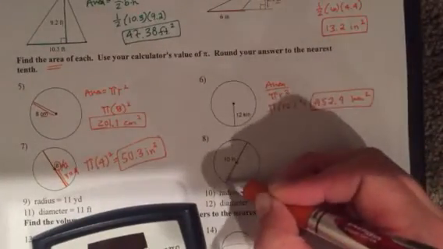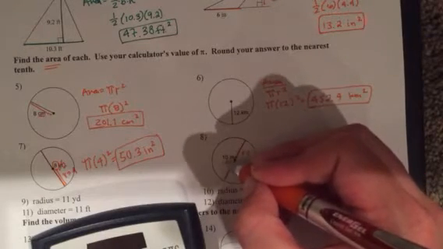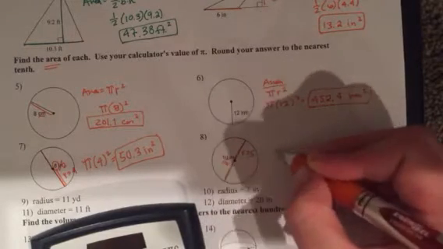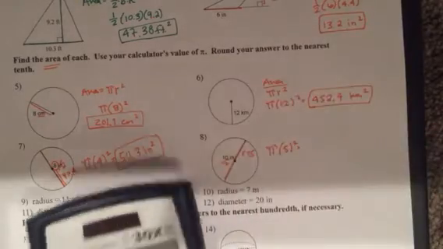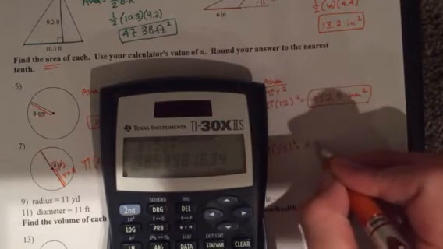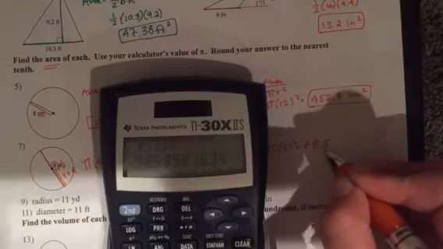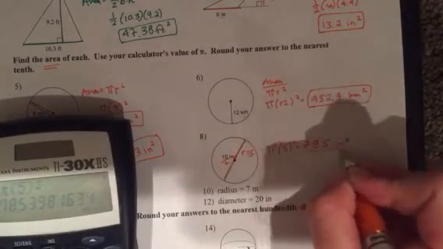I have a diameter, but I need the radius. Half of 10 is 5, so I have pi times 5 squared. Pi times 5 squared is 78.5, and the measurement is inches squared.